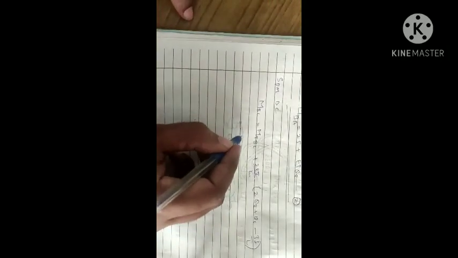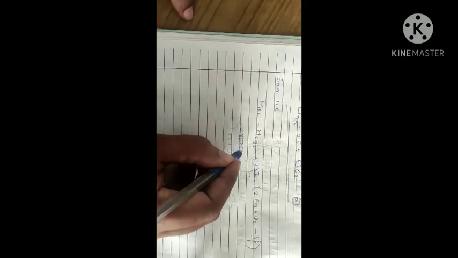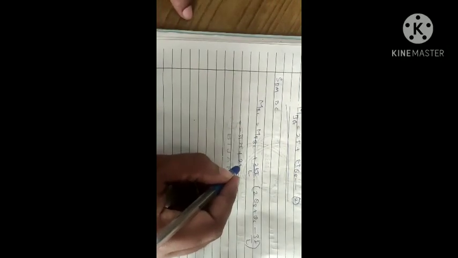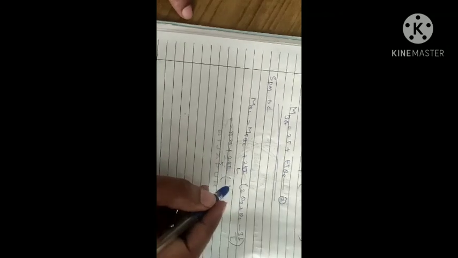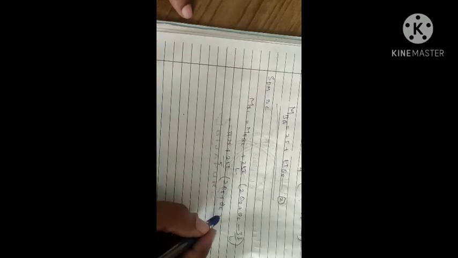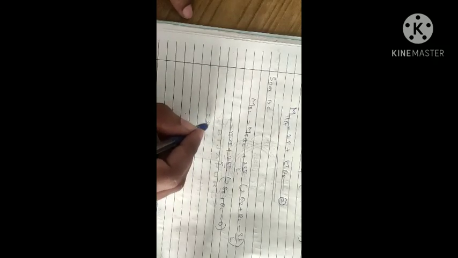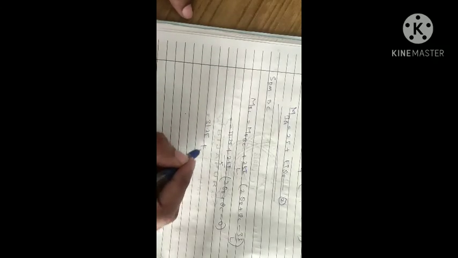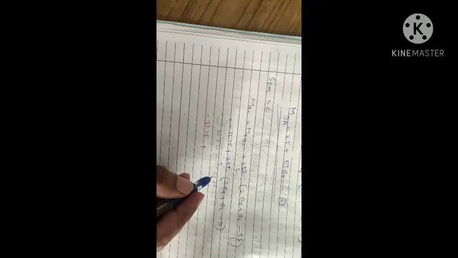MFBC is minus 31.25. So minus 31.25 plus 2EI by length, which is 5 meters, 2 theta B as it is, theta C as it is existing, this is 0. So 31.25 plus 2 2s are 4, 4 by 5.